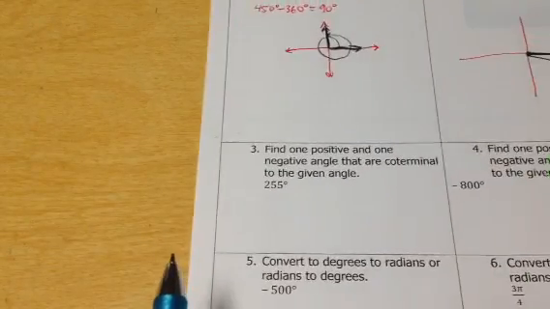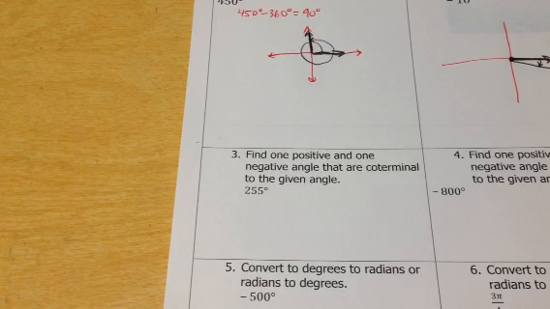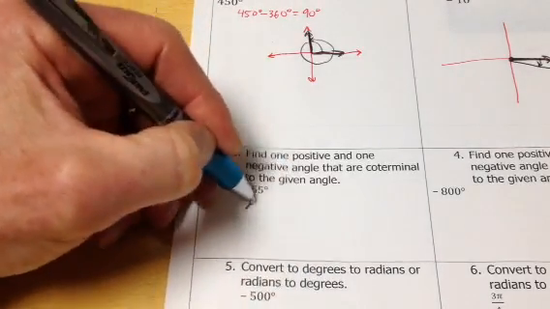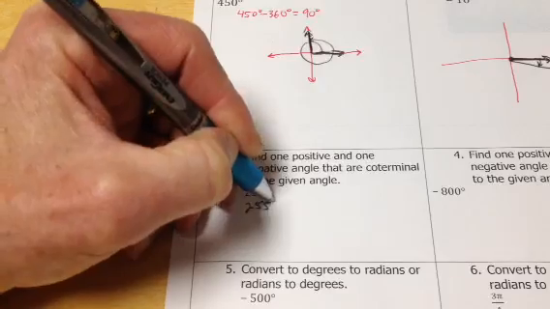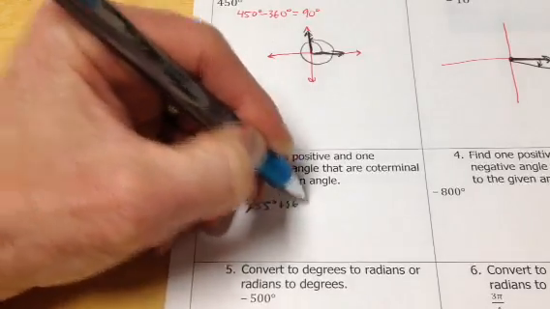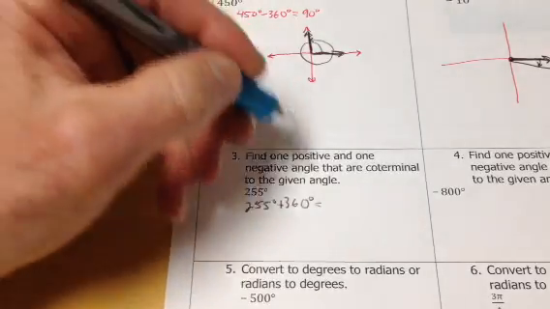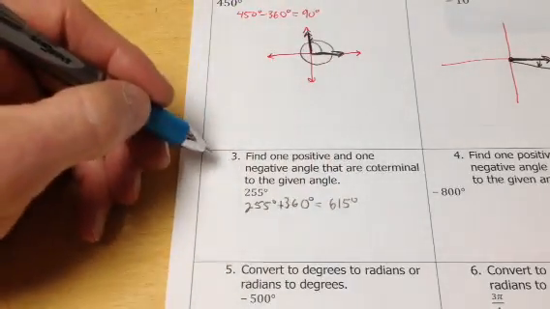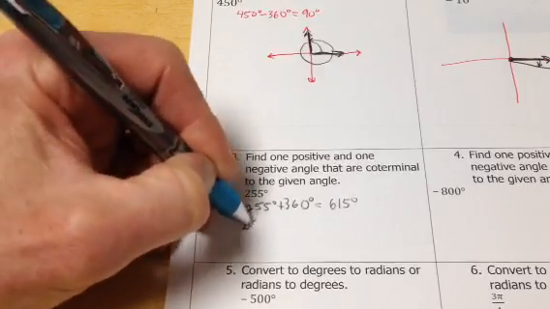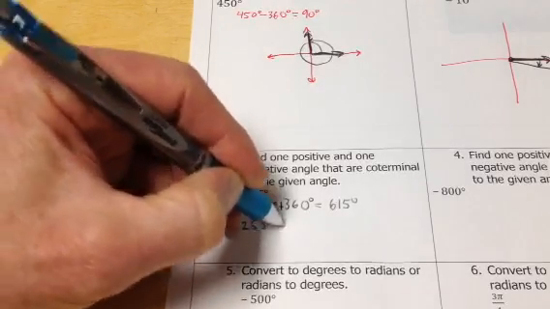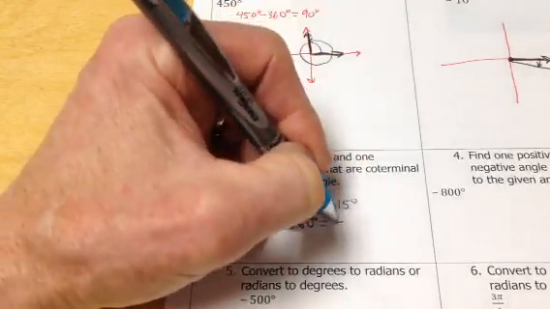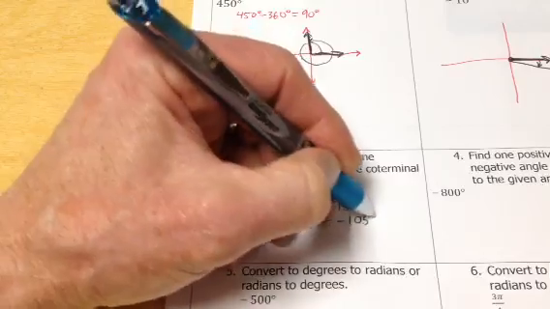Okay, finding one positive and one negative angle that are coterminal with 255. Well, we could do 255 plus 360, and that would be 615 degrees. We could do 255 minus 360, and that would result in negative 105 degrees.